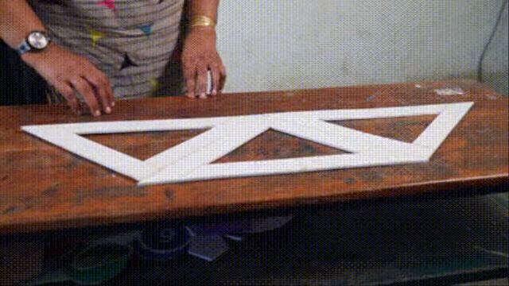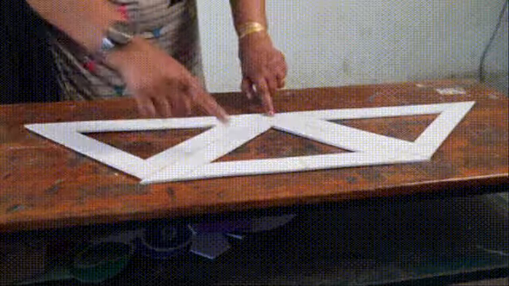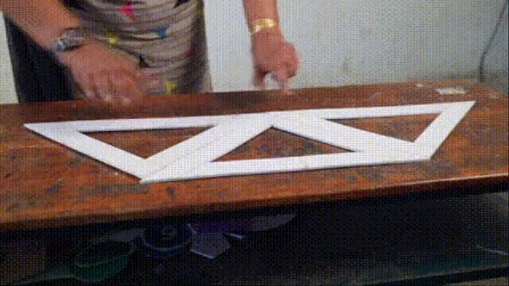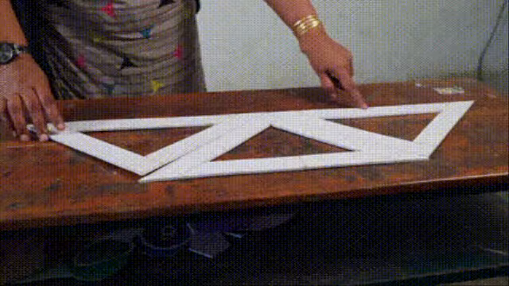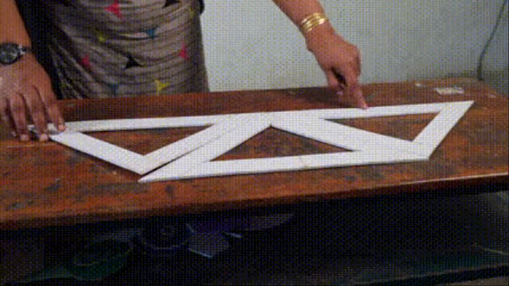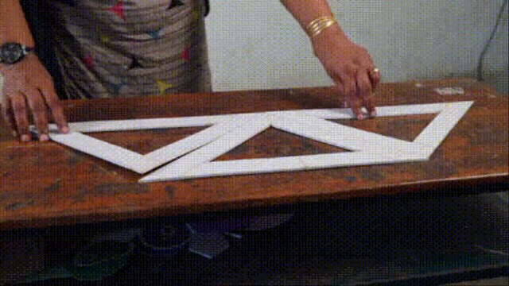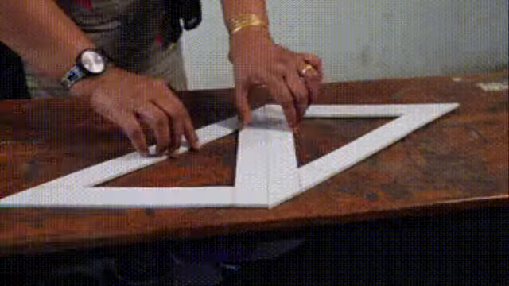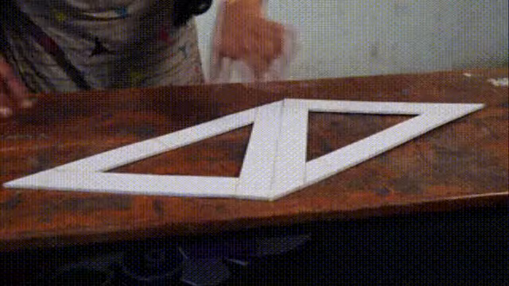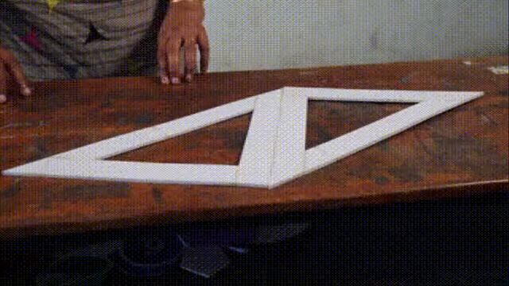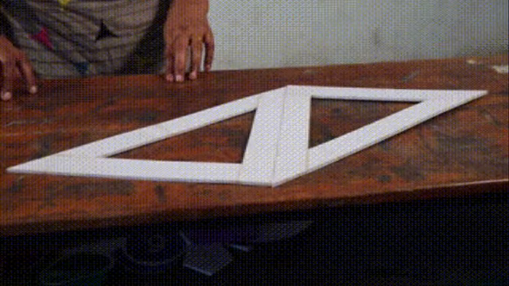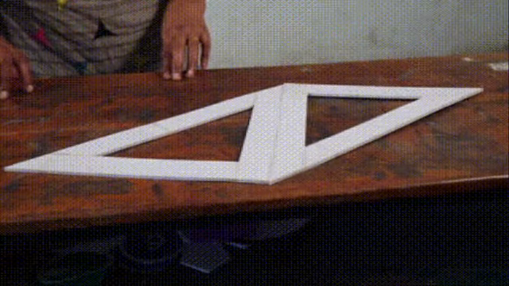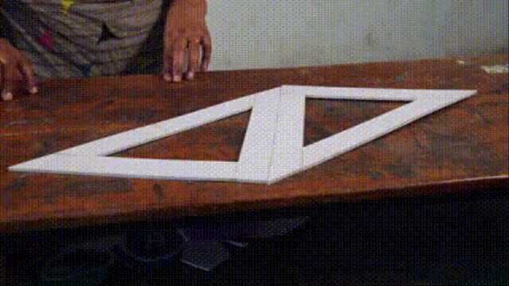So take 4 equal set squares or 4 equal triangles. Join like this. So we are getting a trapezium. A trapezium is a quadrilateral in which a pair of opposite sides are parallel. This is called a trapezium. Then after that, remove this.